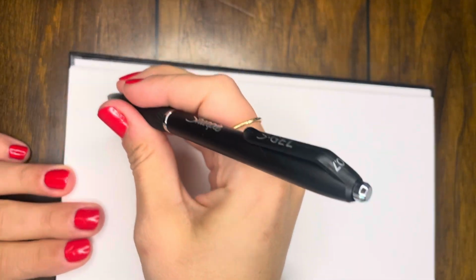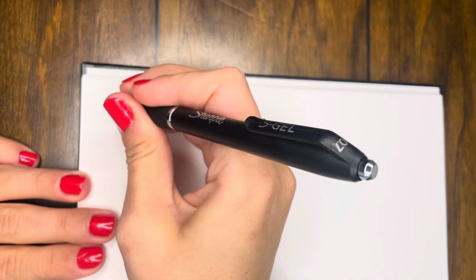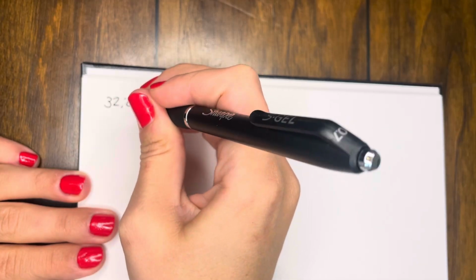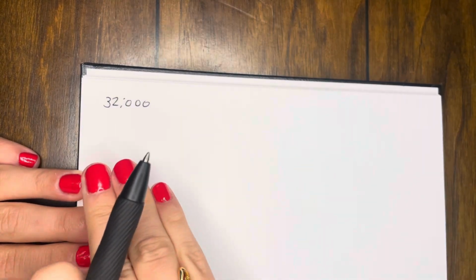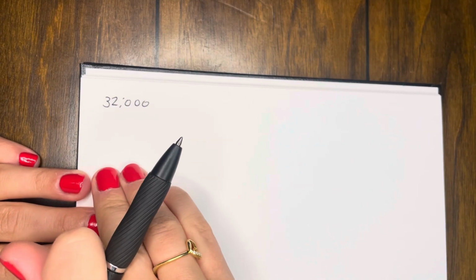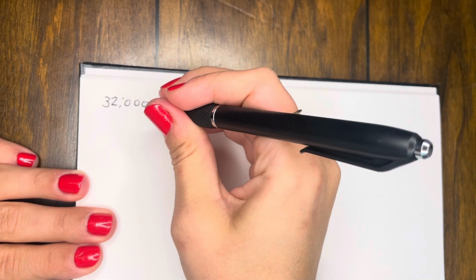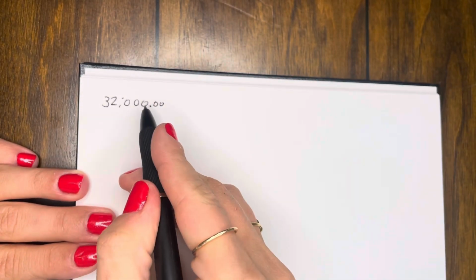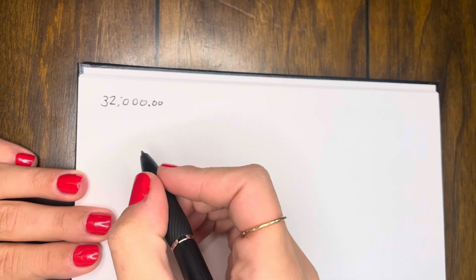Now, we're going to go through a couple of problems. So the first one is we are going to take a large number and write it in scientific notation. So let's take the number 32,000. Imagine a decimal point right after the 32,000.